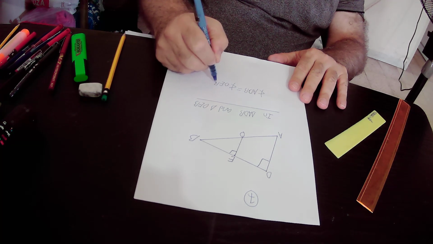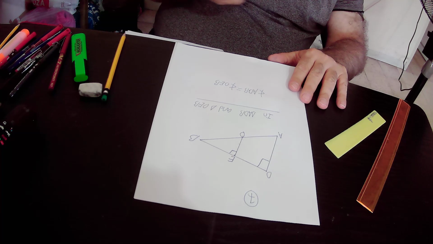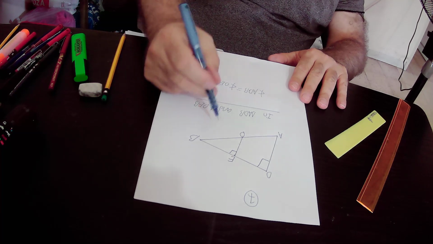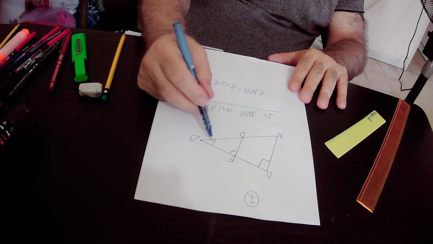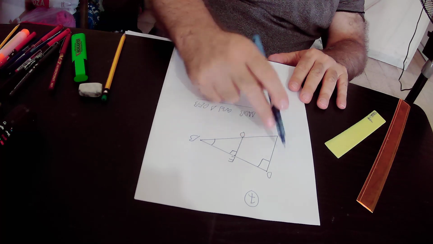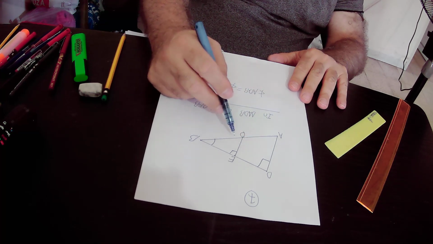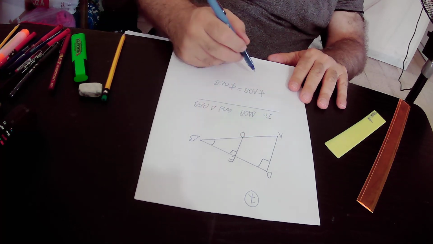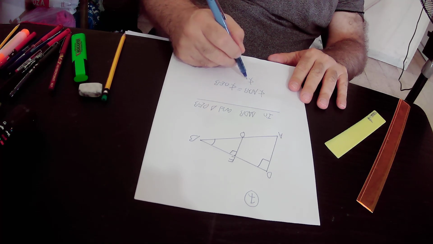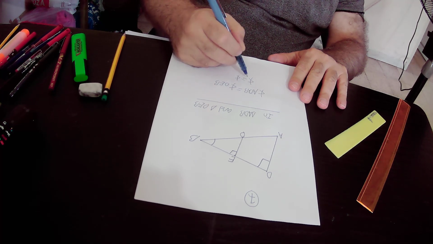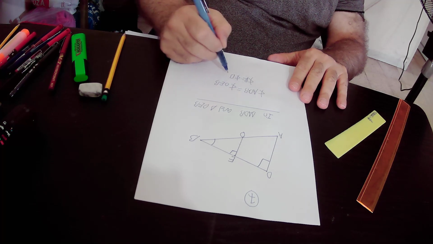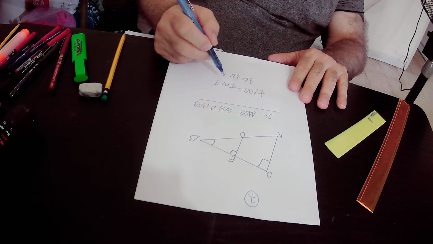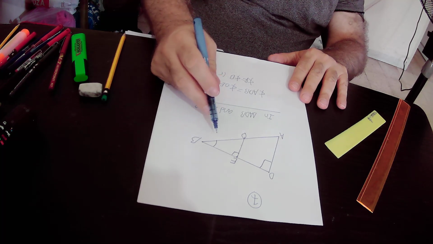And angle B is common. Angle B is common because it belongs to the big triangle, and it also belongs to the small triangle. So angle B equals angle B, a common angle of those two triangles.